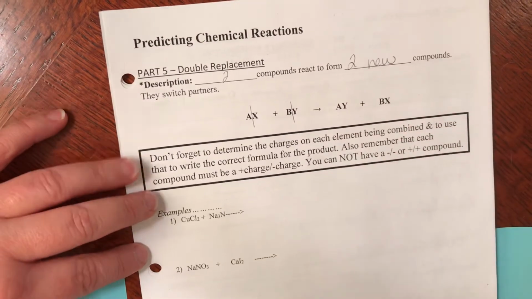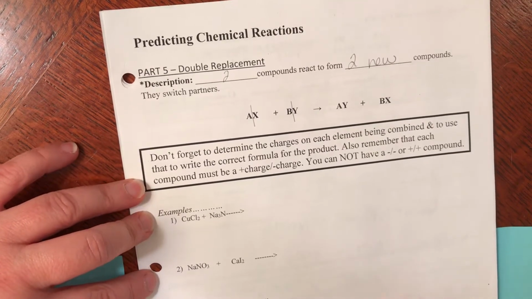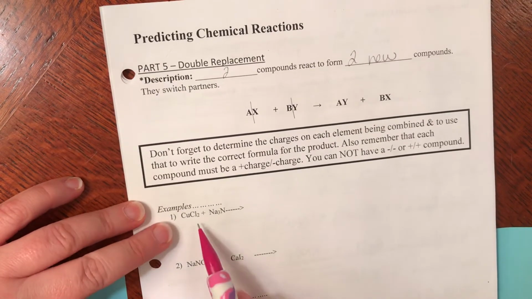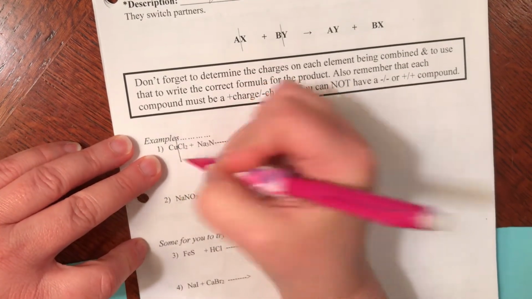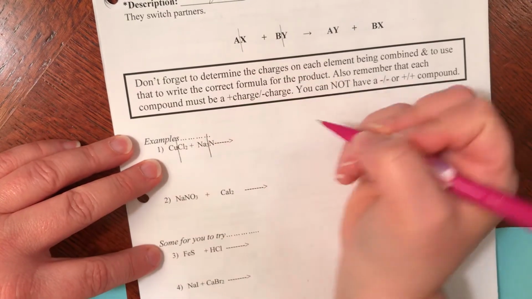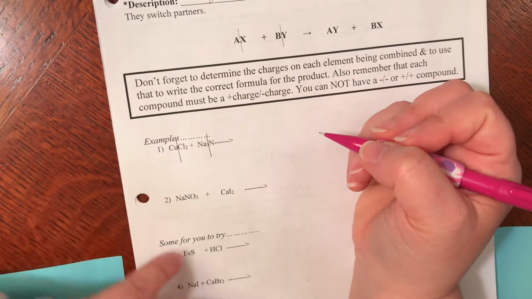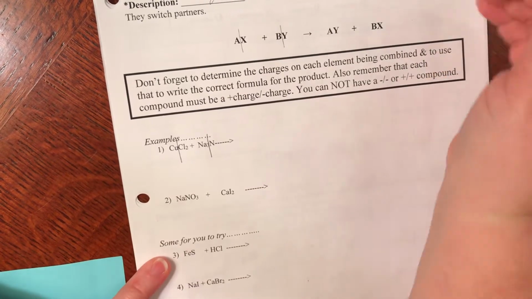I need to make sure that a positive always goes with a negative. I can't have two positives or two negatives. So I'm going to look here at copper and chlorine. They went on a date. They were not a successful date. Sodium and nitrogen went on a date. They were not successful. So I need to figure out who's going on the new date.